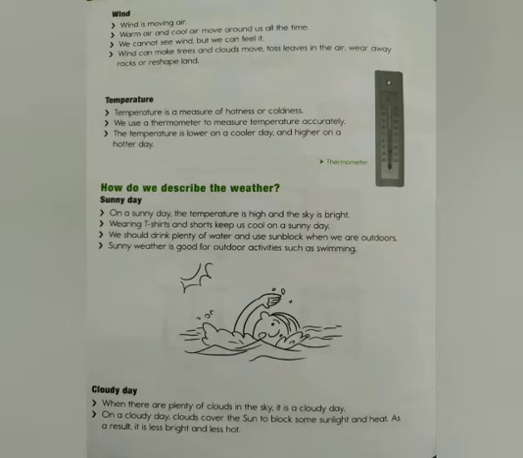Temperature is a measure of the hotness or coldness. We use a thermometer to measure temperature accurately. We even use it when we're sick. Now the temperature is lower on a colder day and higher on a hotter day. So how do we describe the weather?